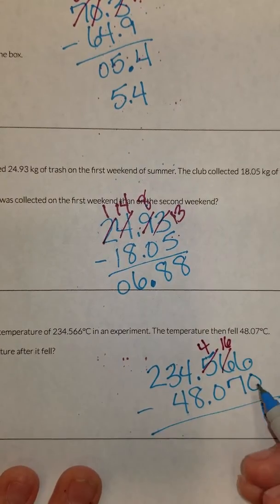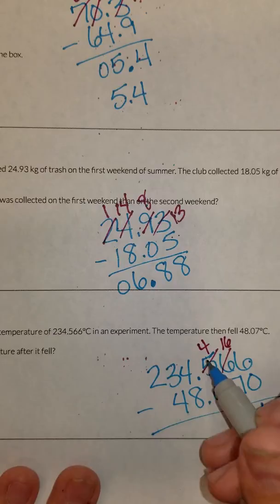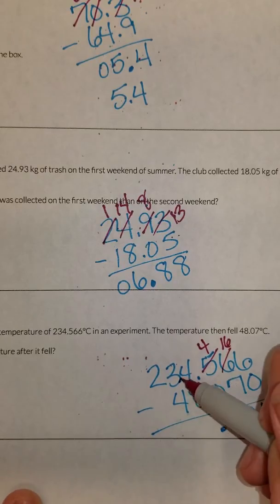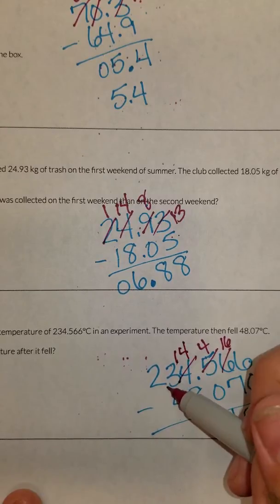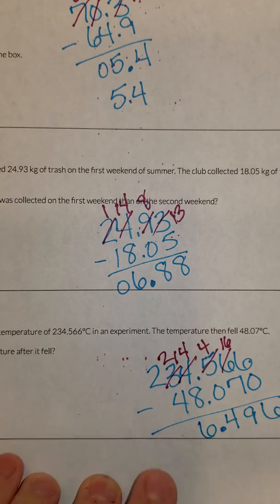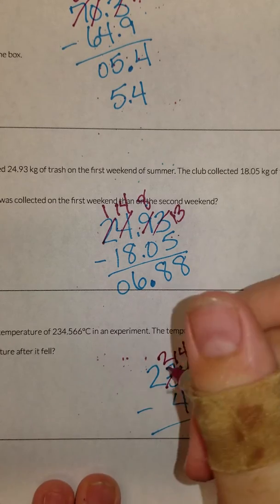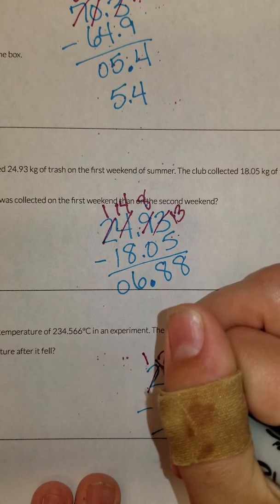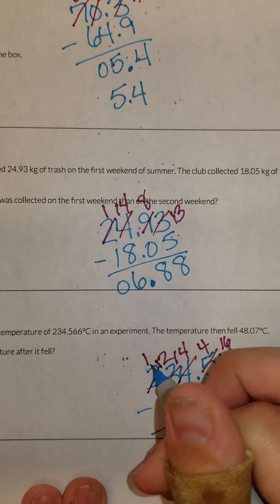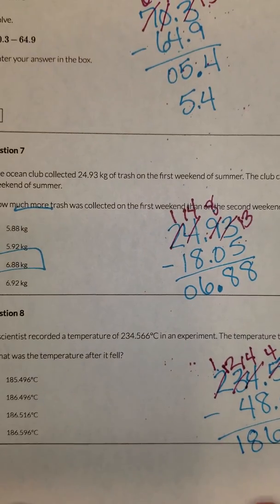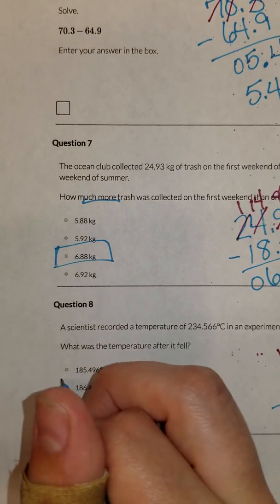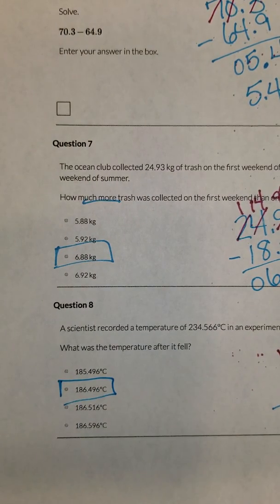be able to subtract 7. So 16 minus 7 is 9. 4 minus 0 is 4. This will have to borrow from the 3. 14 minus 8 is 6. Uh-oh, 2 minus 4. Can't do that. So I got to borrow again. Make this 12. 12 minus 4 is 8. And 1 minus nothing is 1. So the temperature is 186 and 496 thousandths degrees Celsius.